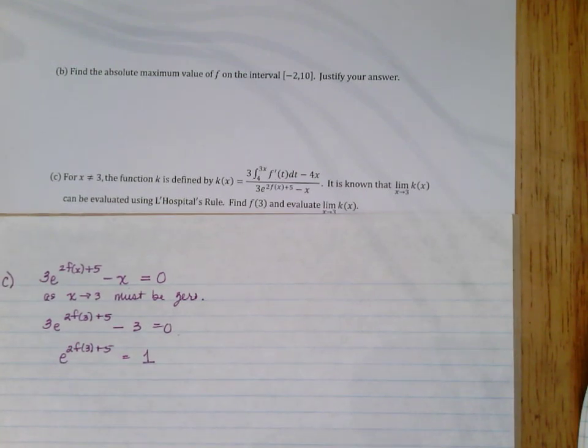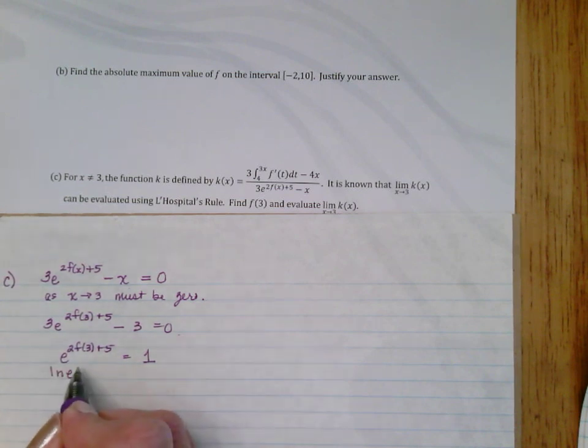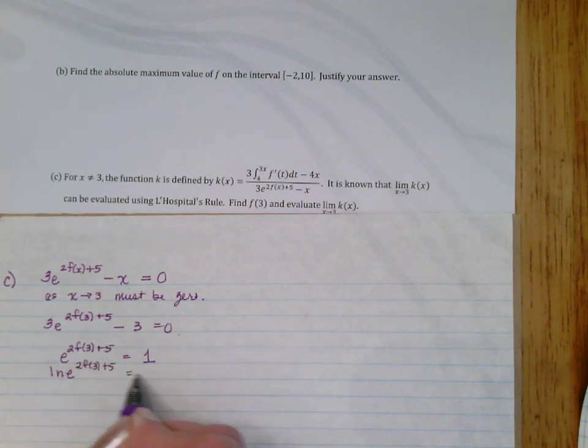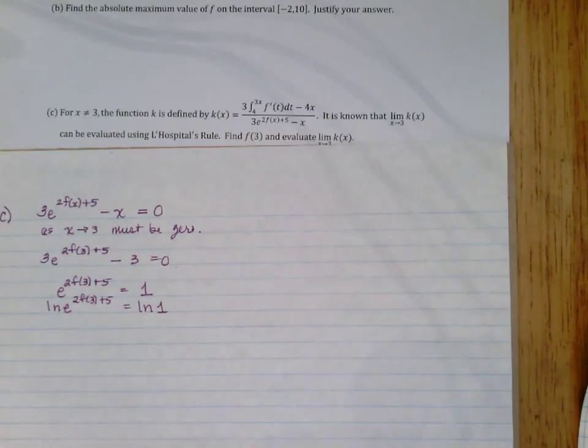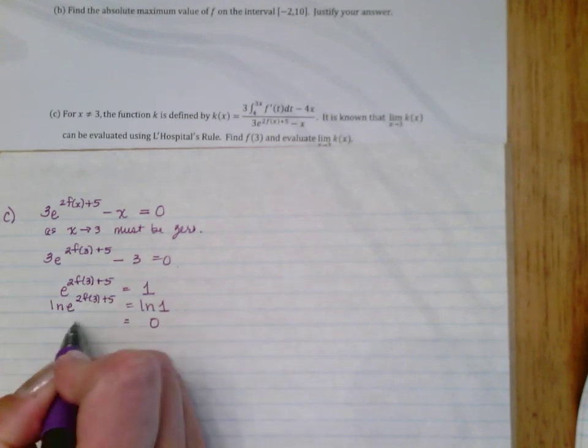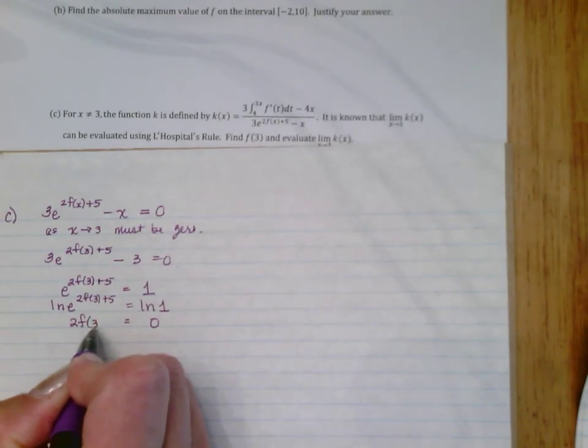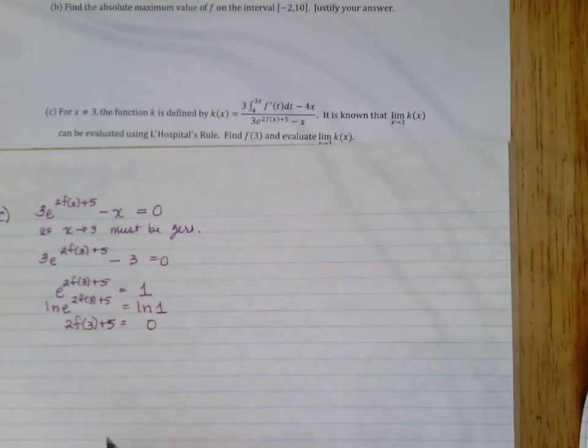Now how do we get something out of an exponent when we have e? Raise both sides to the natural logarithm. So the ln of e to the 2 times f of 3 plus 5 equals the ln of 1. And we know that the ln of 1 is equal to 0. And that means 2 times f of 3 plus 5 equals 0. And now let's solve for f of 3 because we're trying to find f of 3.